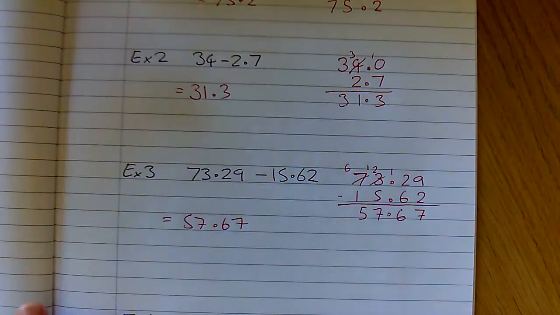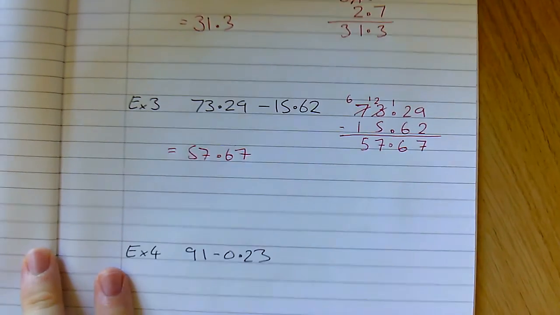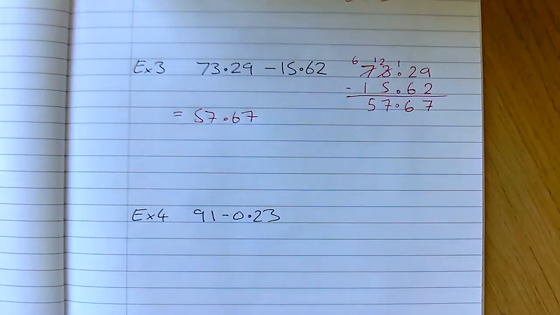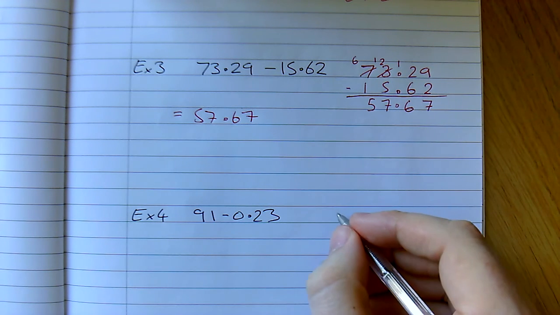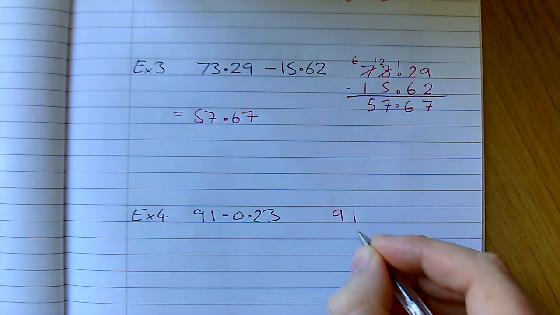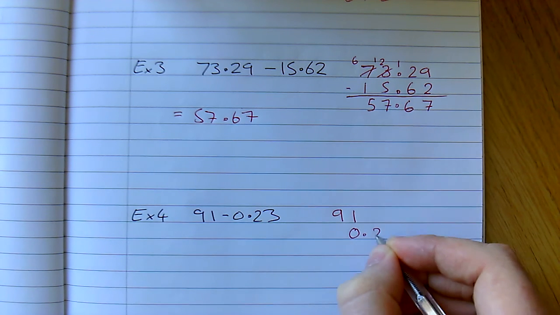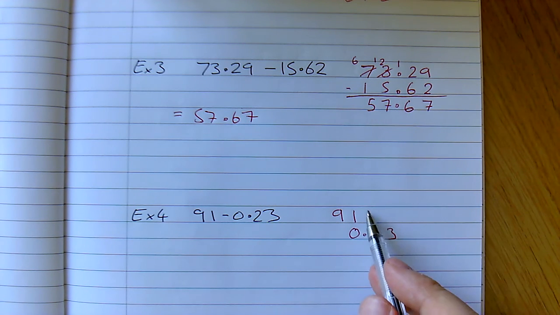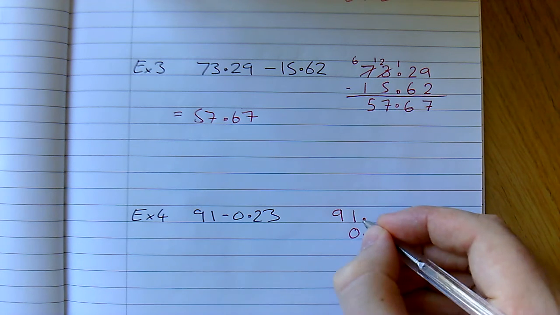And my last question to show you is a bit tricky actually. So 91 take away 0.23. Now, the problem with this is that I've got no decimal numbers here, and I've got 2 decimal numbers here to subtract. So, watch how this works.